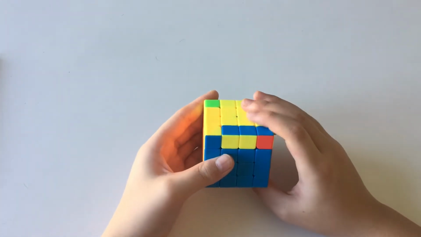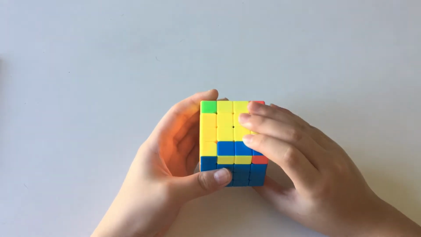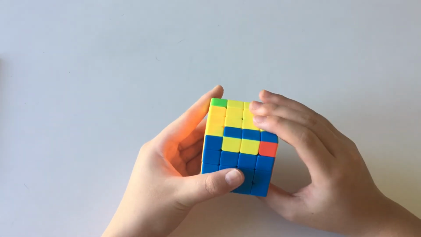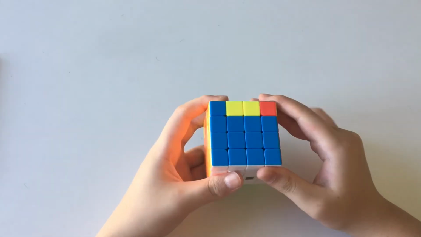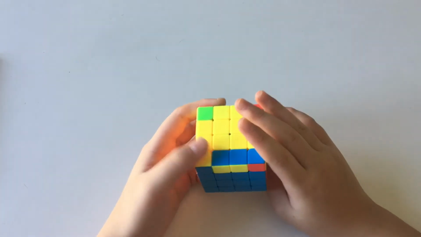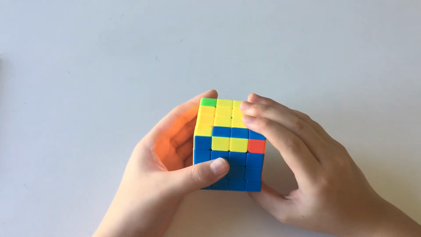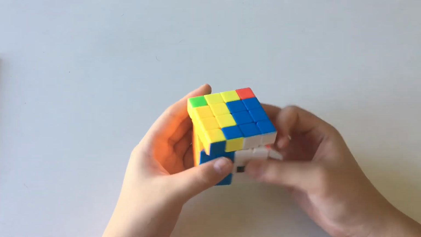So this is the algorithm. I'm going to put it up on the screen right now because I do not know what actually the algorithm is. But I think I had muscle memory, so I'm going to put the algorithm right now on the screen.